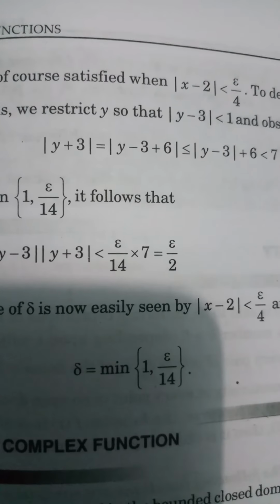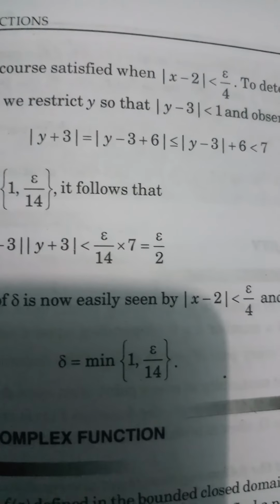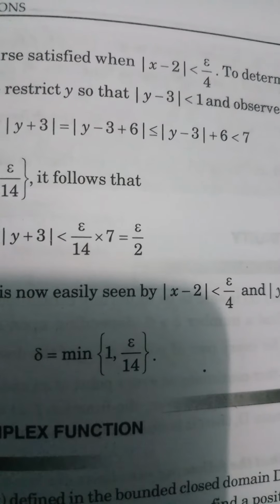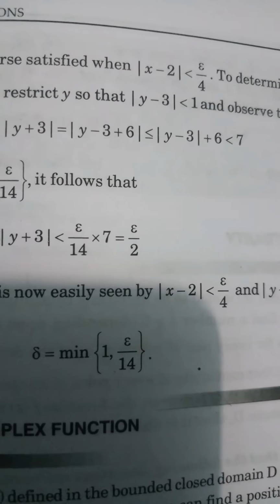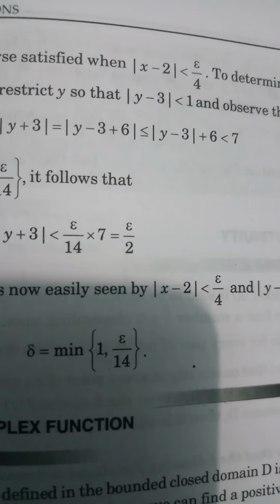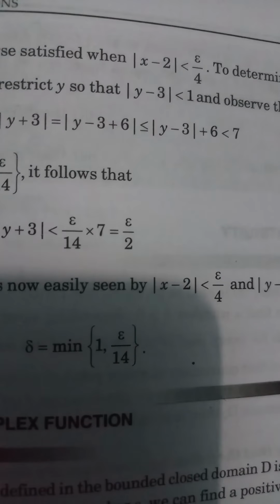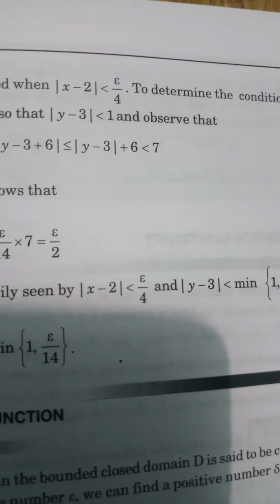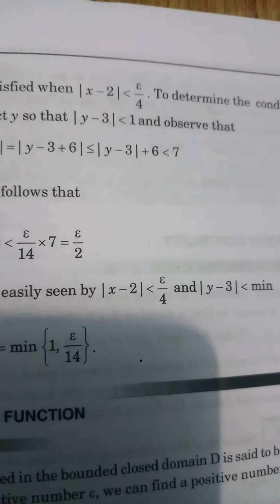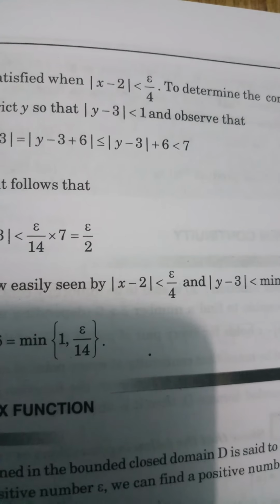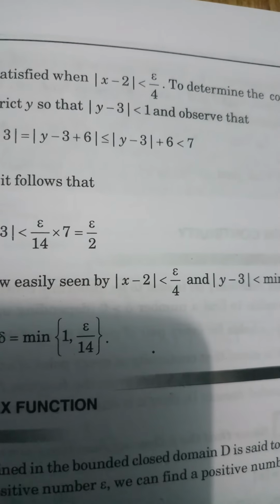By the triangle law, this is less than or equal to the absolute value of y minus 3 plus the absolute value of 6, and it can be taken as less than 7 because the absolute value of y minus 3 is less than 1. The first term is less than 1, plus 6, which is less than 7.